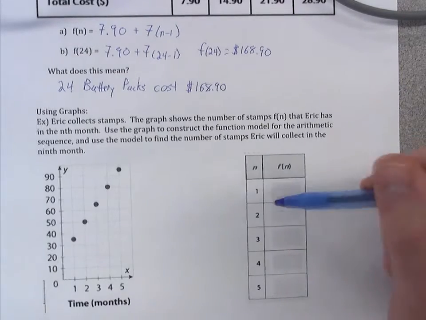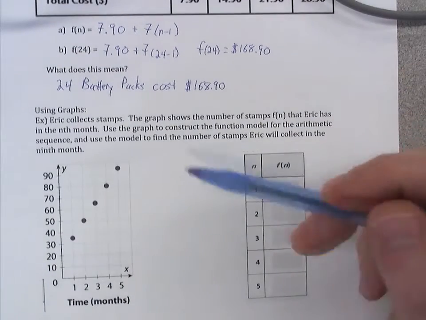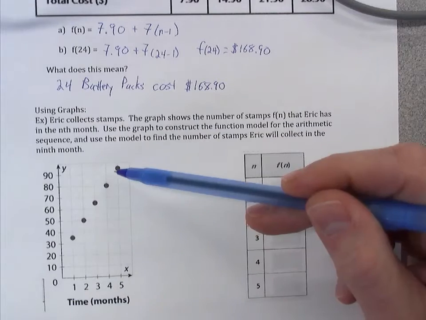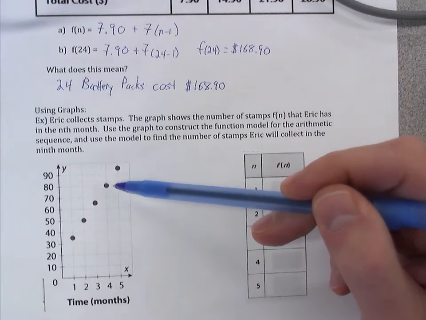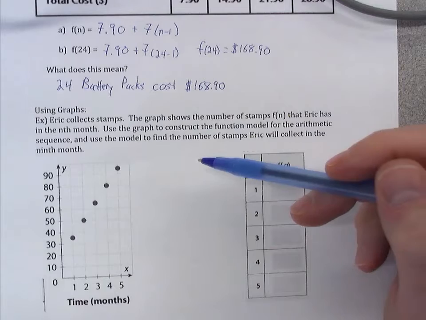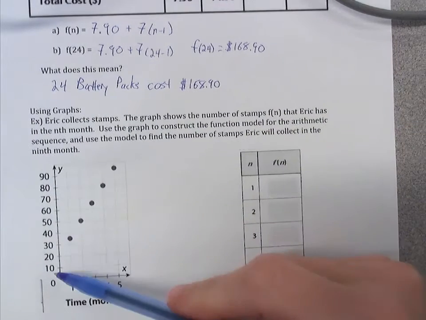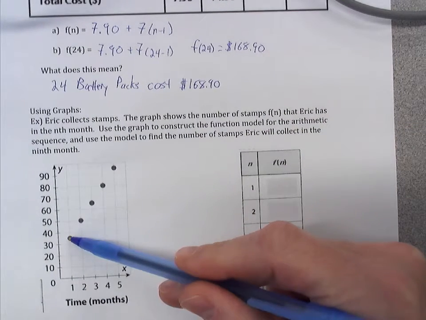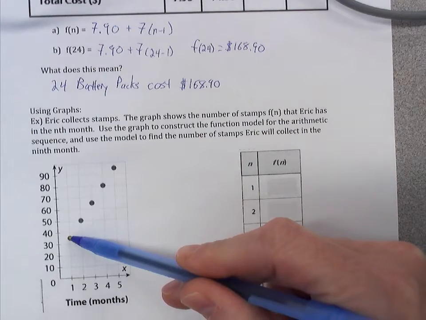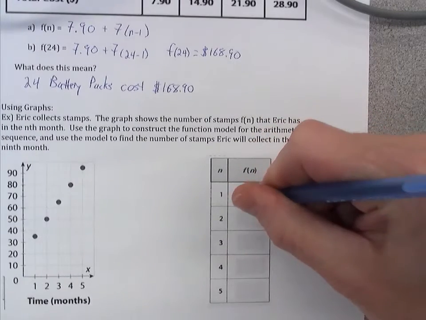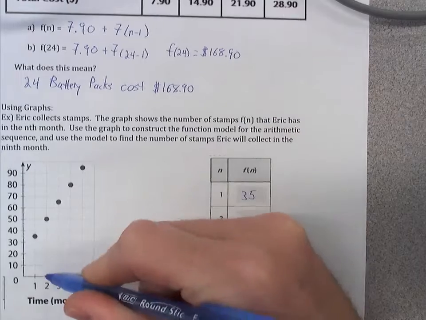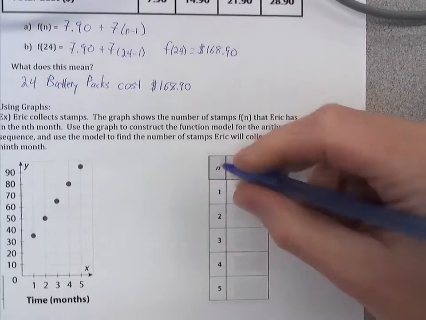So we've got a data table here. Let's actually fill in this data table real quick using the data that's here in this graph, and then we can use that to build a function. So you notice in month 1, if we follow this up, Eric has 35 stamps. And then in month 2, if we follow it up, Eric has 50 stamps.